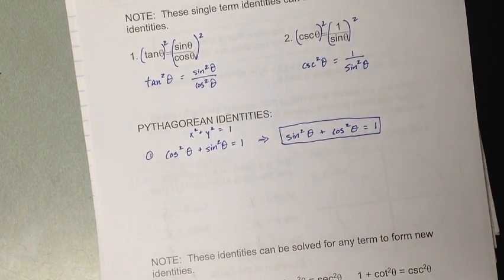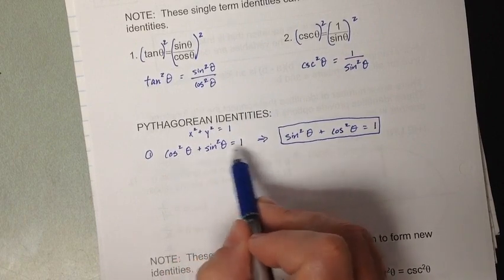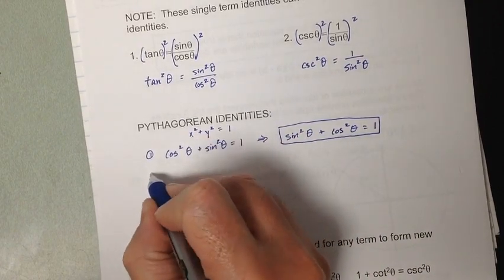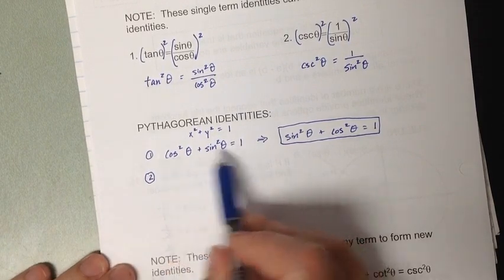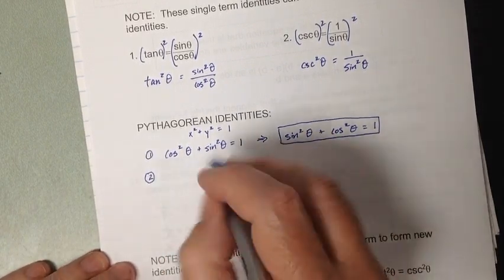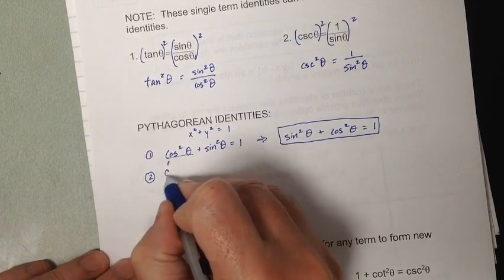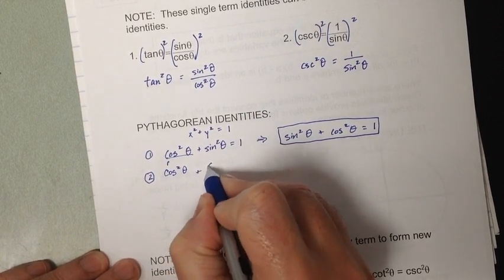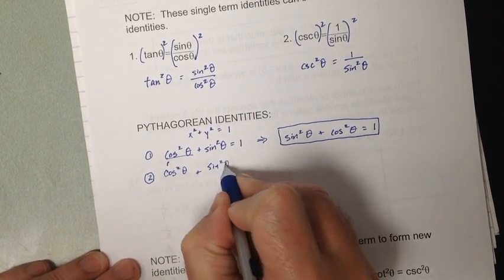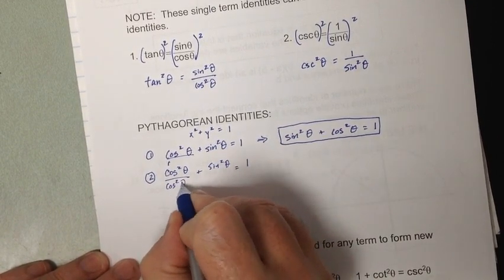All right. So let's say I take this one right here to the left. Cosine squared plus sine squared equals 1. And I divide both sides by cosine squared. Okay? So I'm going to have, let me write it down below. Cosine squared plus sine squared equals 1. And I'm going to divide everything by cosine squared.